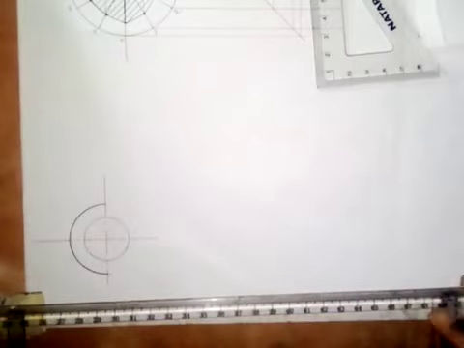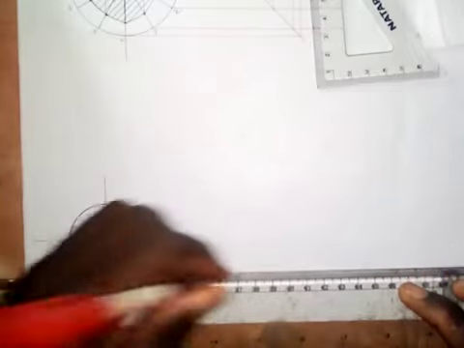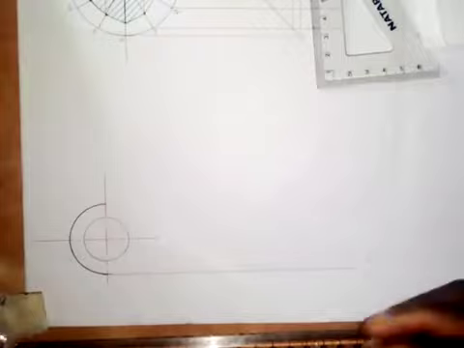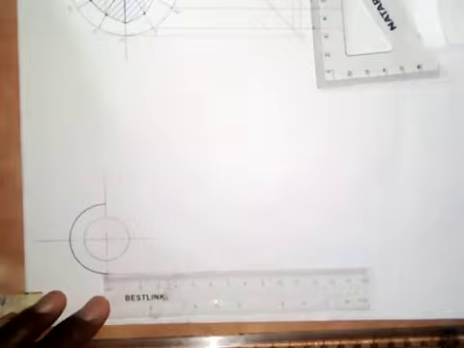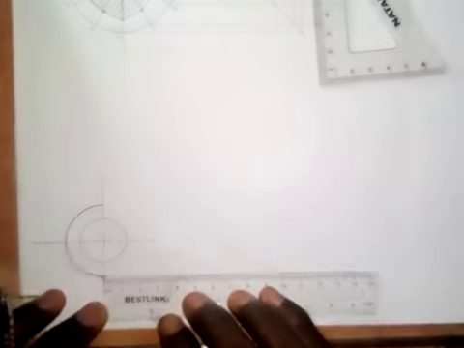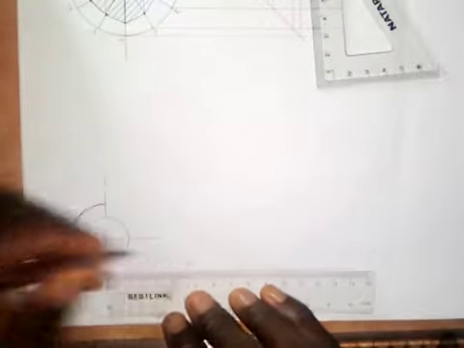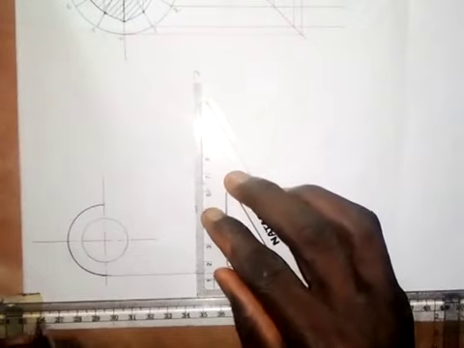The next thing that we are going to do is draw a horizontal line from this point. On this horizontal line, I'm going to take a measurement of 50 millimeters, which is the distance between the center of this circle and the circle that we have here. Let me show you. The distance between the center of this circle and this circle is 50 millimeters. So take a measurement of 50 millimeters here. Then you draw a vertical center line here.